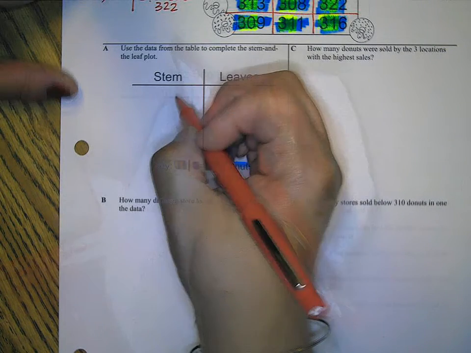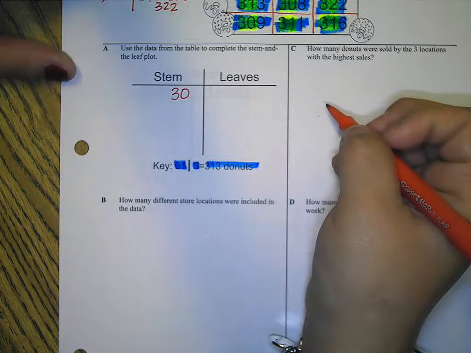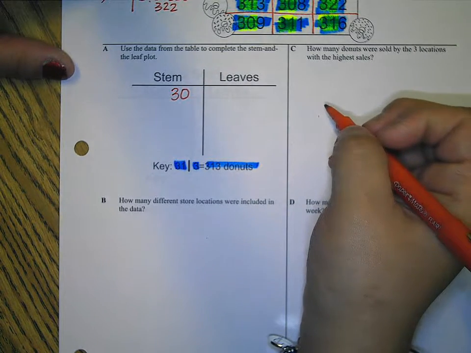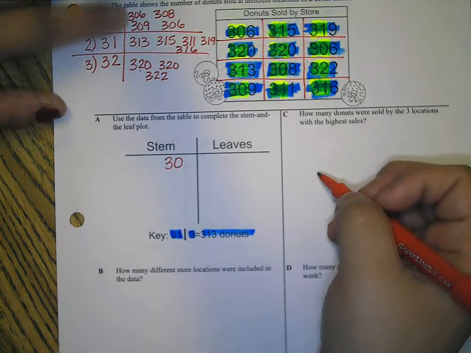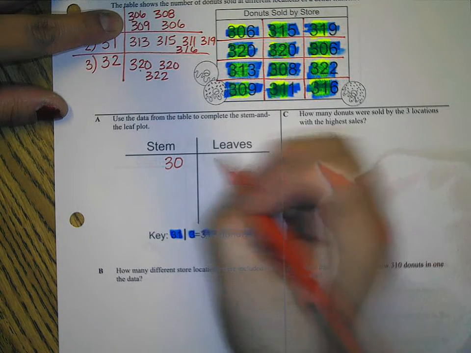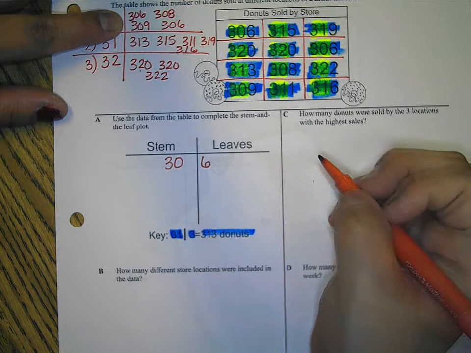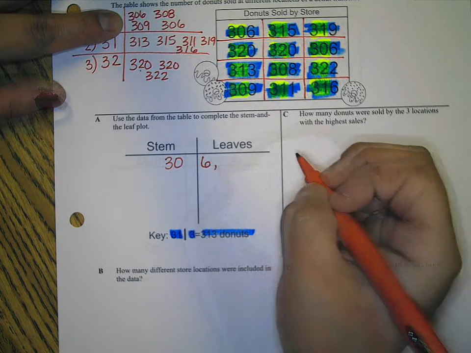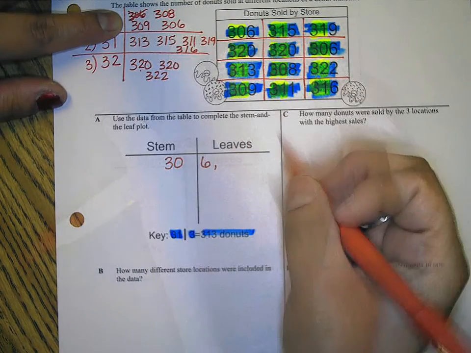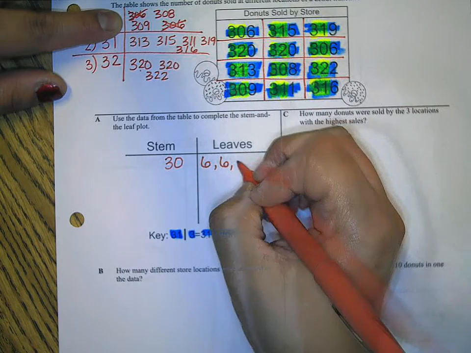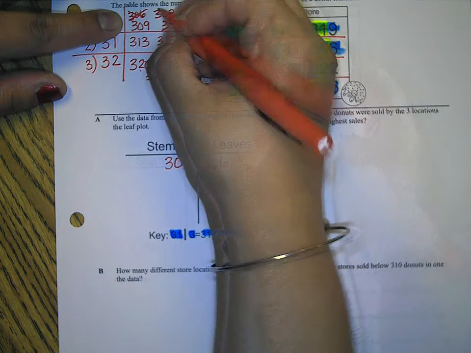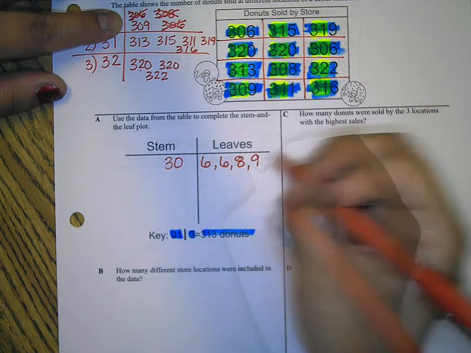So, my stems, I'm starting with 30. Which one comes first? From the data, which one comes first? From what I wrote up here. So I need to put the 6, comma. Then I have a 9, an 8, and a 6. Another 6. 8 and 9. Very good.